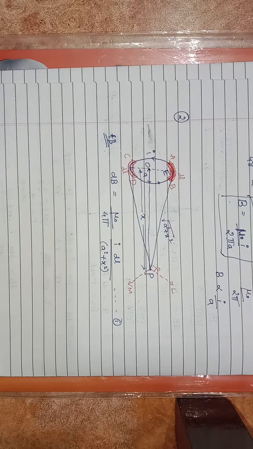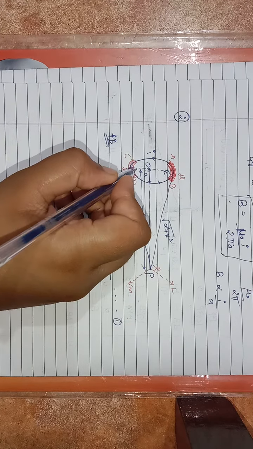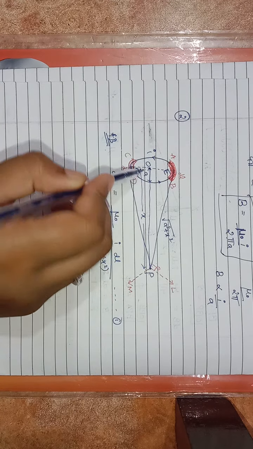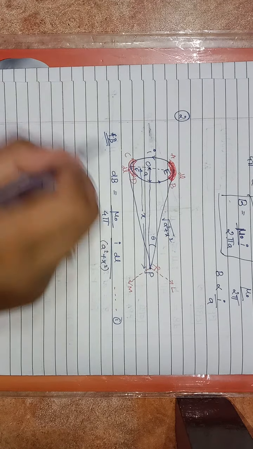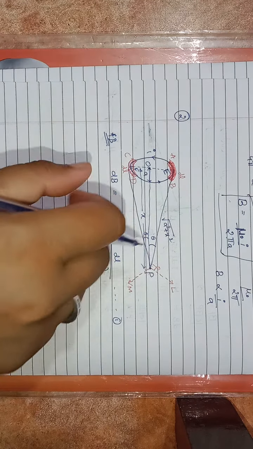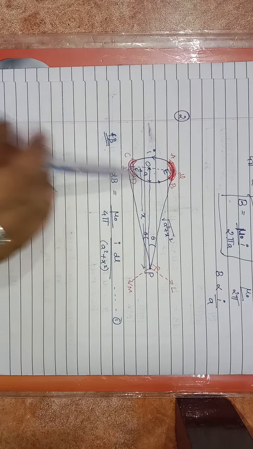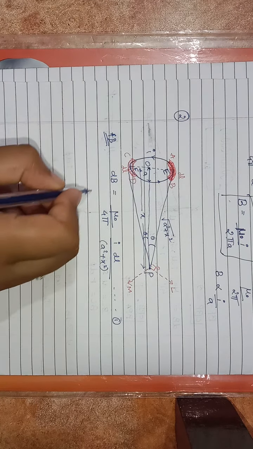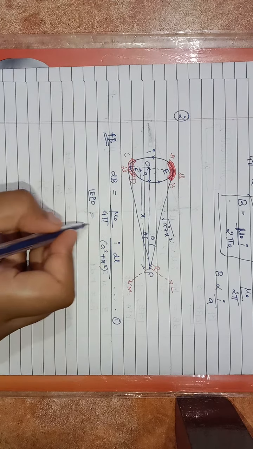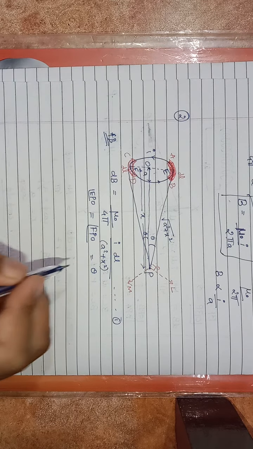Now let E be the center point of AB, and F the center point of CD. Consider the angle theta in EPO and OPF. Both angles are the same, so EPO is equal to FPO, and that is theta only. E and F are the center points of the current elements.